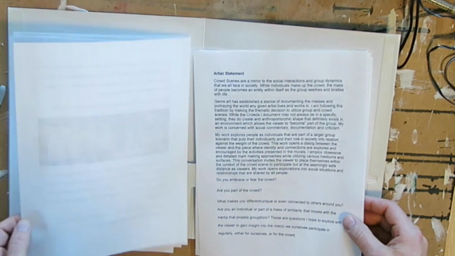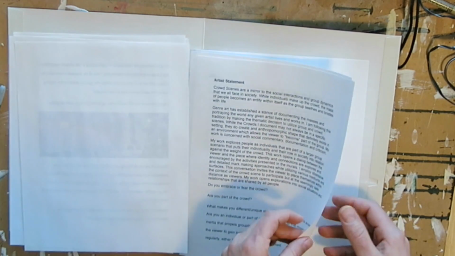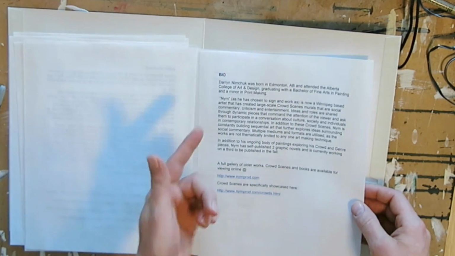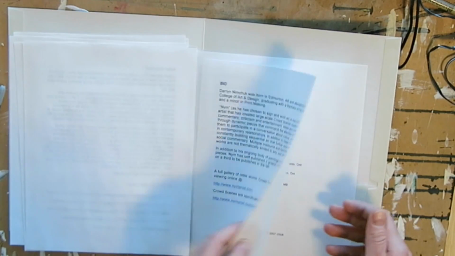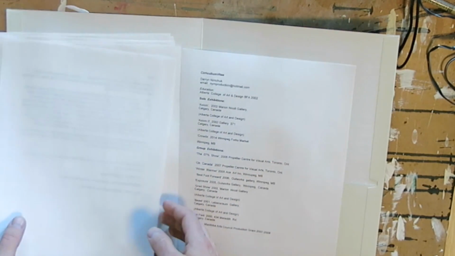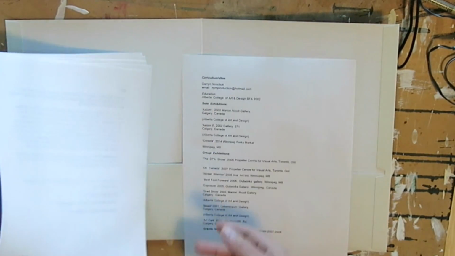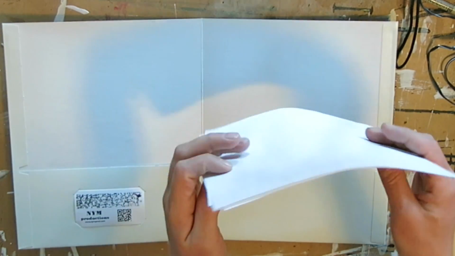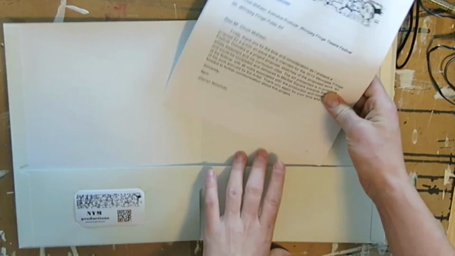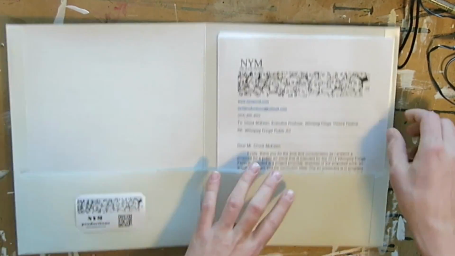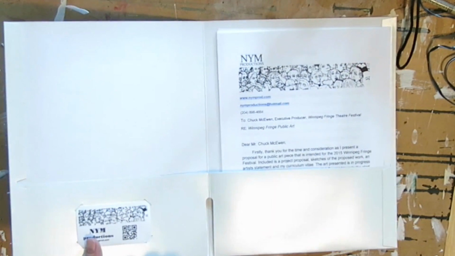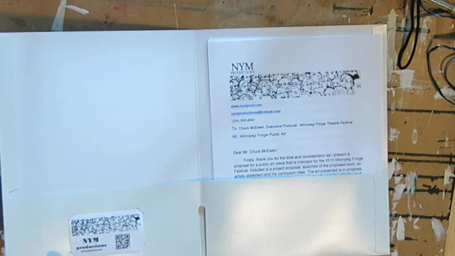And an artist statement is vital. You've got to have that. And a bio, but basically just my life as an artist. Curriculum vitae, very important, shows your resume of art, where you've shown, those sorts of things. I submitted the proposal with my business card as well to promote NIM Productions.